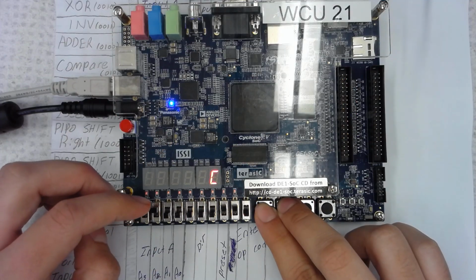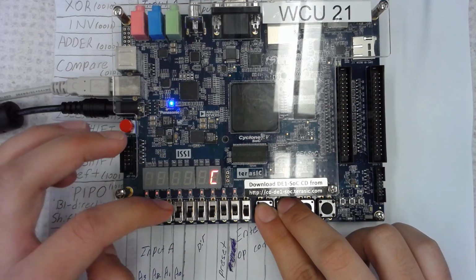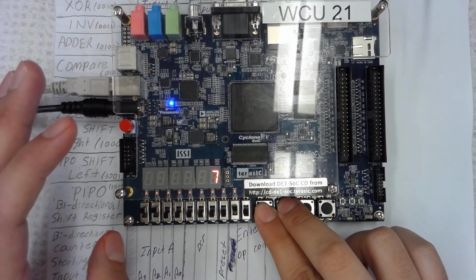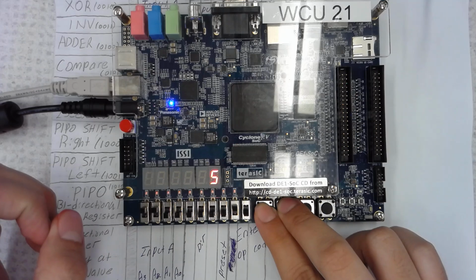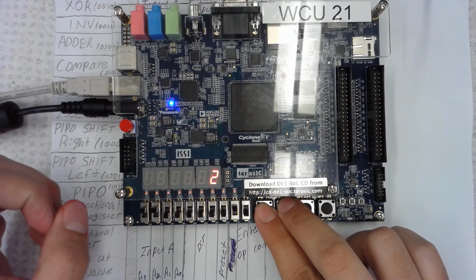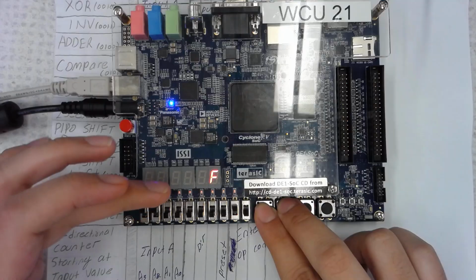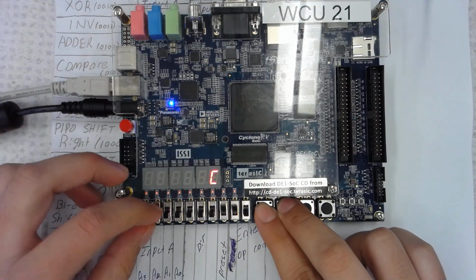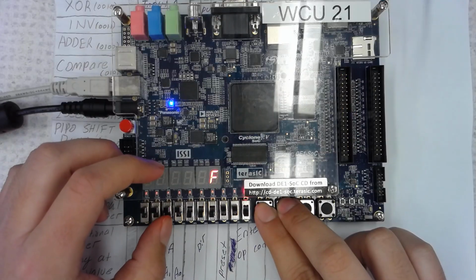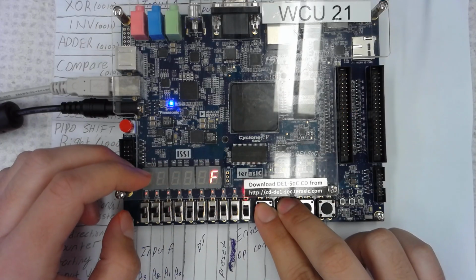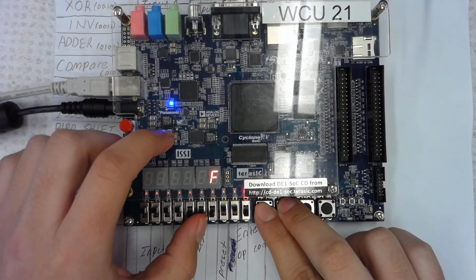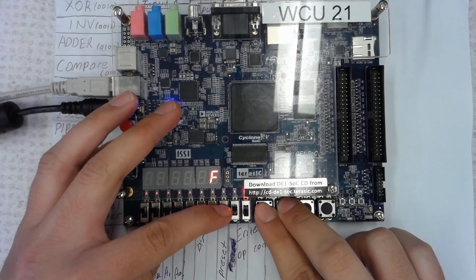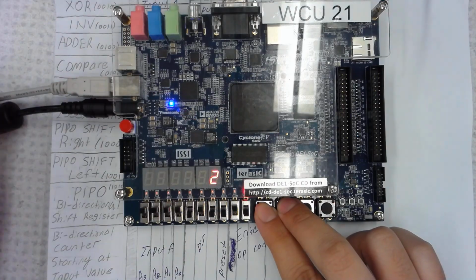So whenever I let this go, it's going to be counting down. Well, counting up. Down, I mean. And then once it goes to 0, that was going to be another test case, but whenever we have 1, 1, 1, 1, and it's loaded in for the preset, it's going to be F. And if direction is going up, so it's going to be adding, it should go to 0, which would be 0, 0, 0, 0 from 1, 1, 1, 1. And that's exactly what it does, as you can see.